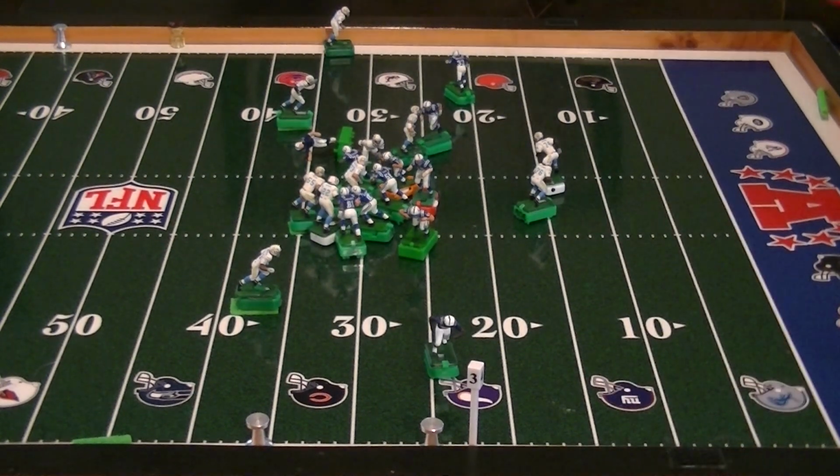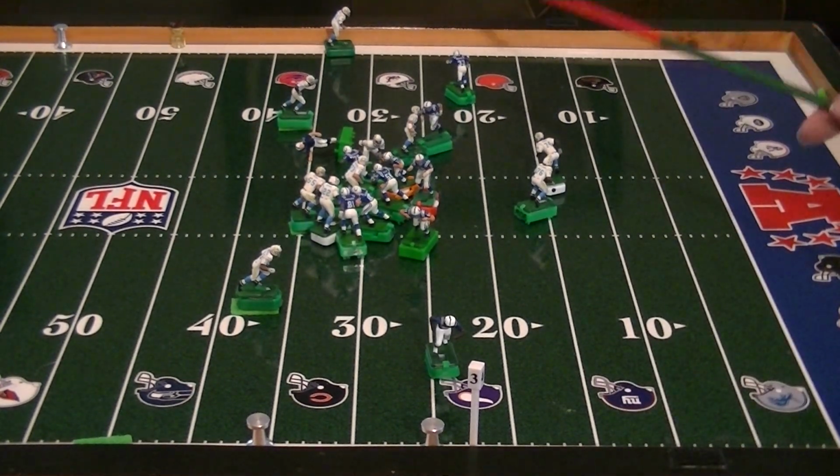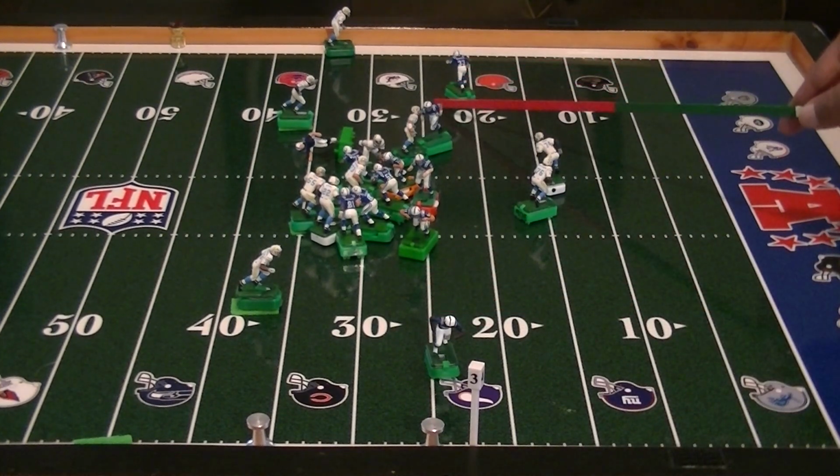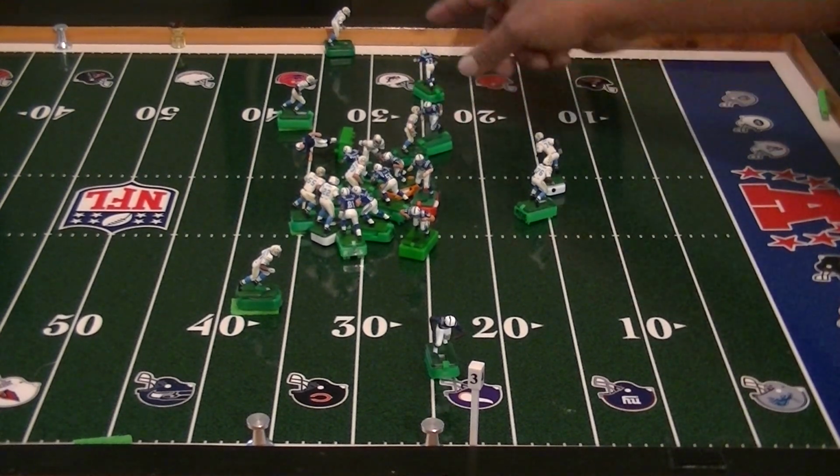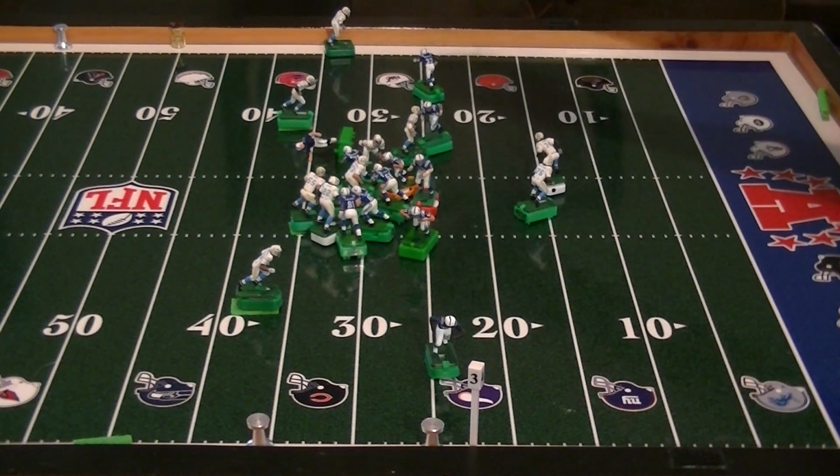Now I want to point out something here. We have another rule. The line of scrimmage is the 25. If the running back does not cross the line of scrimmage, he can cut back. That's real important to know. If he had crossed the line of scrimmage, then he's got to keep going the direction he's going. Once he's at the line of scrimmage or about to cross it, the coach on offense should turn it off and give the switch to the coach on defense.